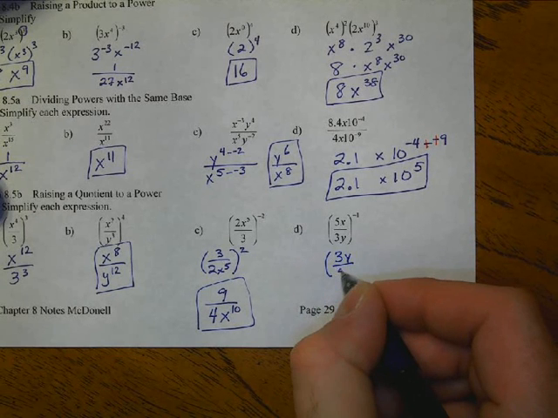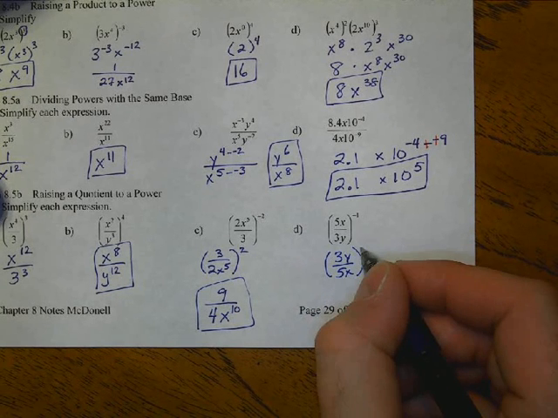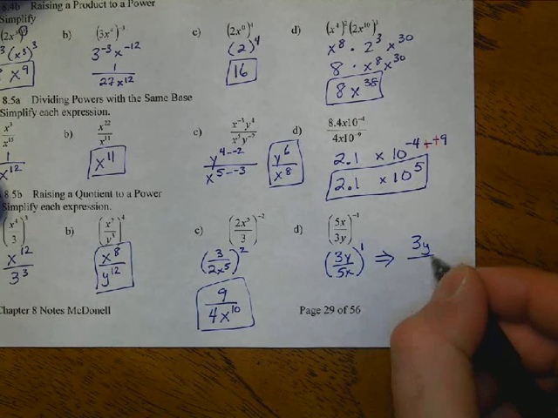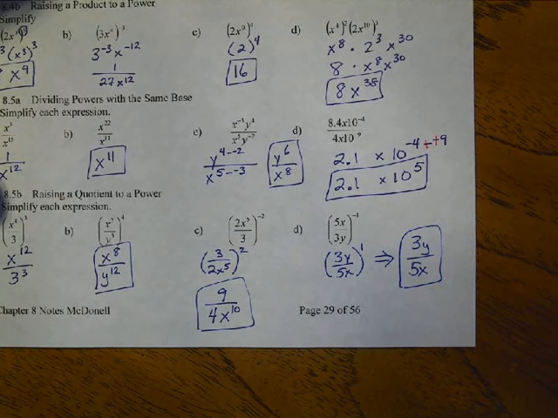Let's look at our last one. Negative exponent. Let's remember. Oh yeah, negative exponent, that's you flip it and take the reciprocal to the positive exponent. Do we need to write that 1? We could, but realistically most people are going to write this answer as 3y over 5x.